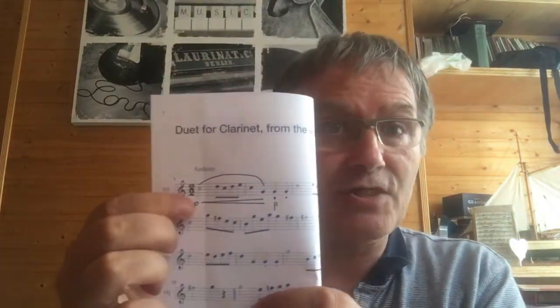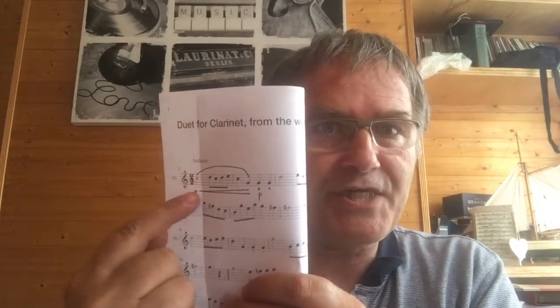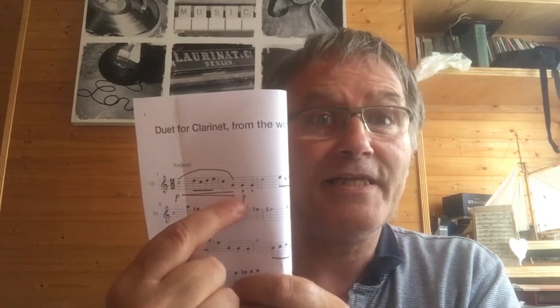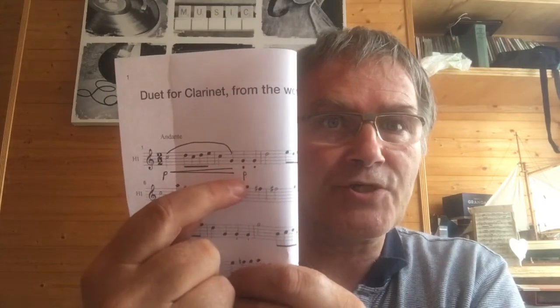Here we are. And straight away you can see why this can look so confusing and so complicated. So we start softly, then we increase the volume over here until there, and then that note we play softly again. There's another P there.